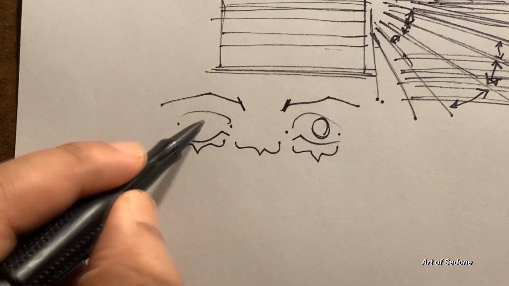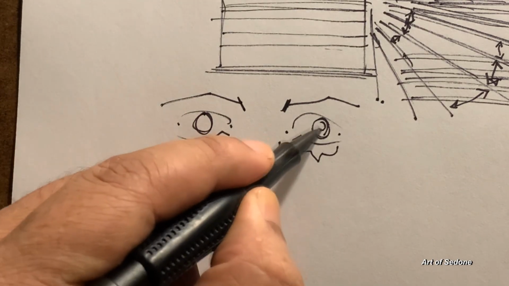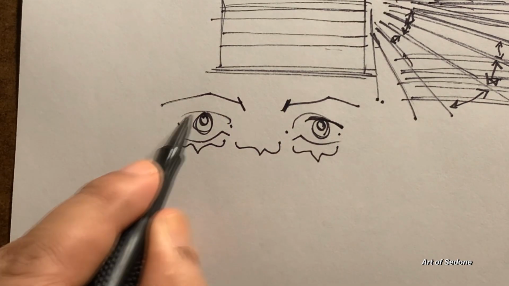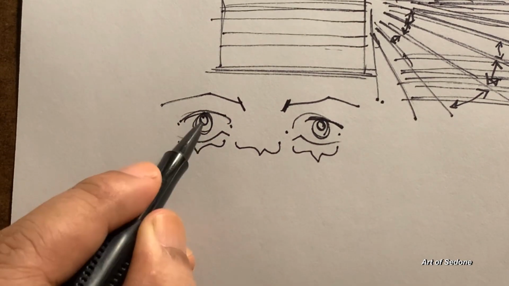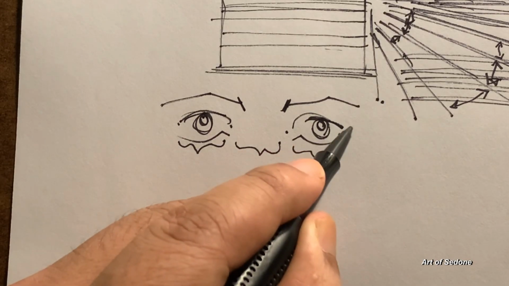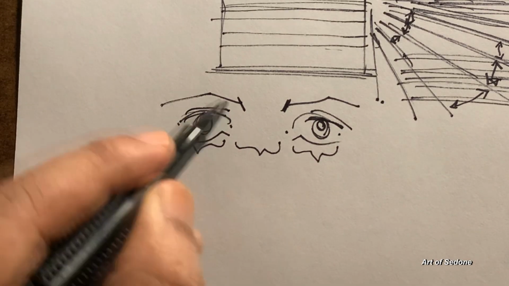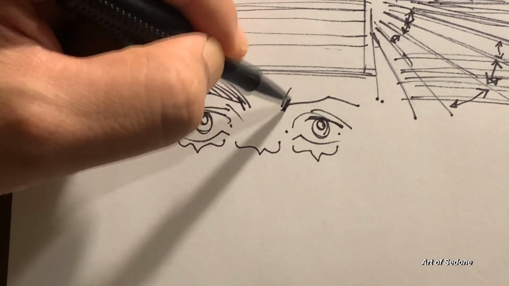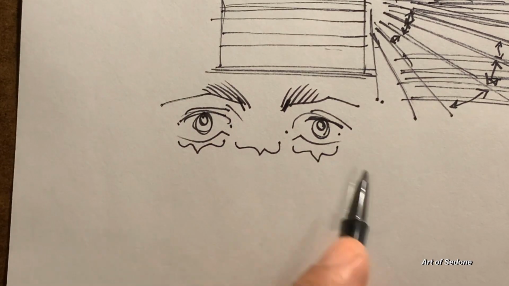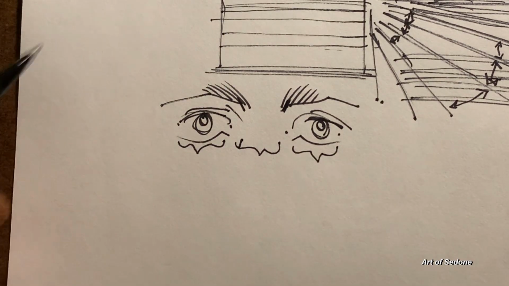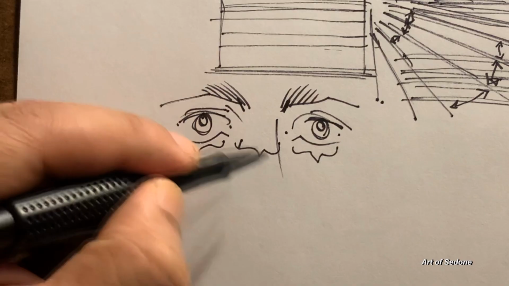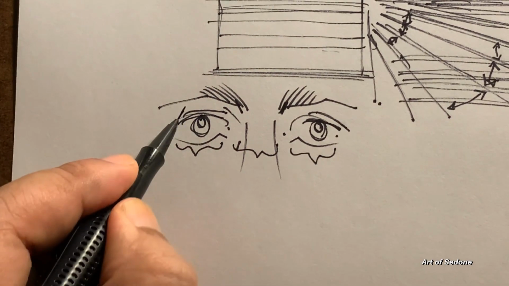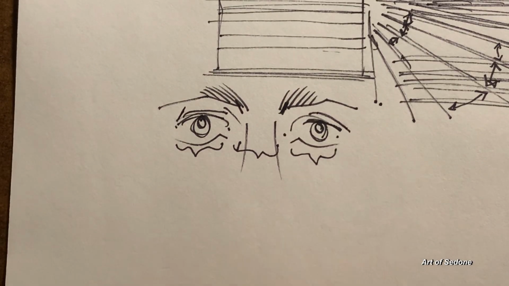And a shape, like the circle, is still a line. It's just that it's closed, and so it becomes a shape. So I think especially for symmetry, the points and the proportions.